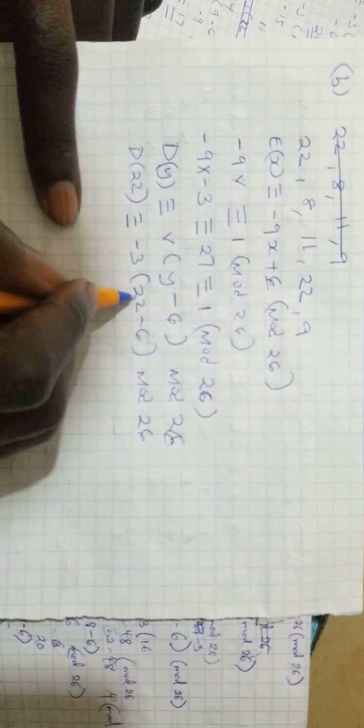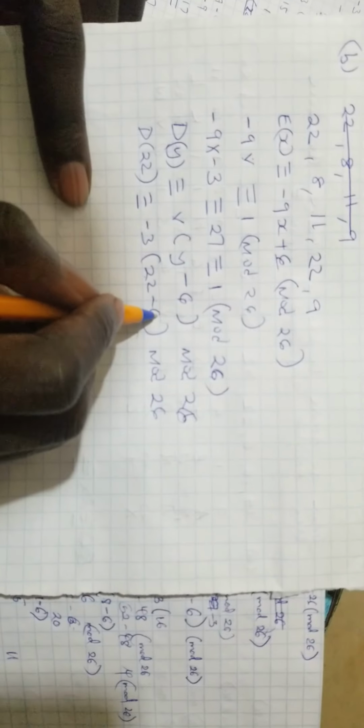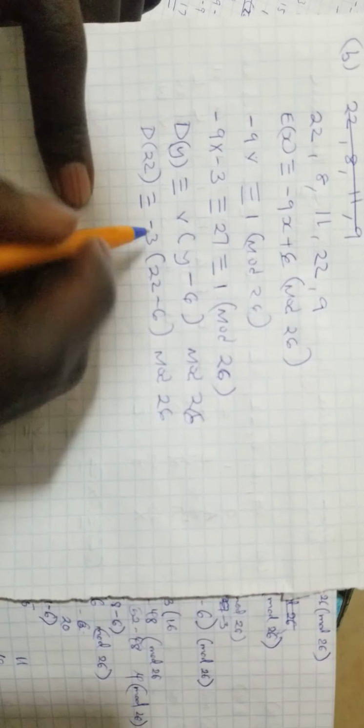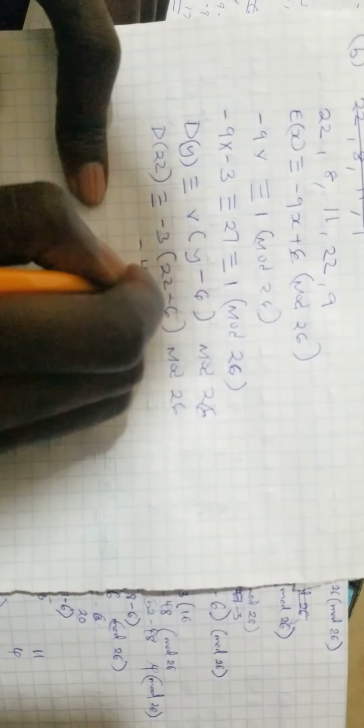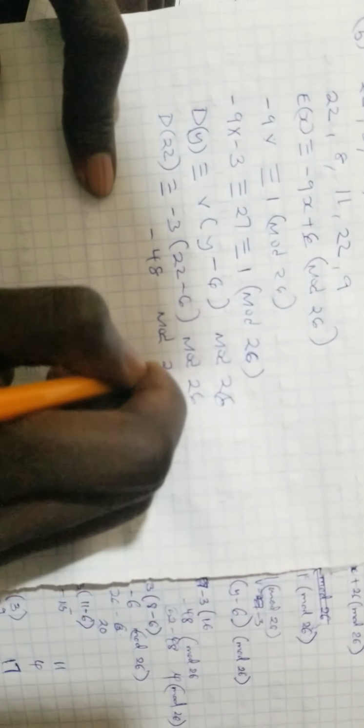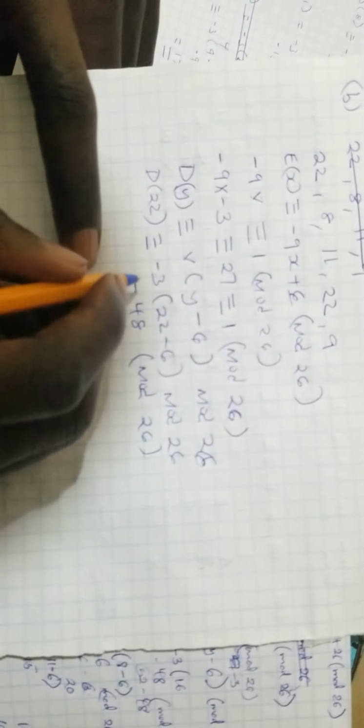So 22 minus 6 times negative 3 is negative 48 mod 26, which is equal to 4.